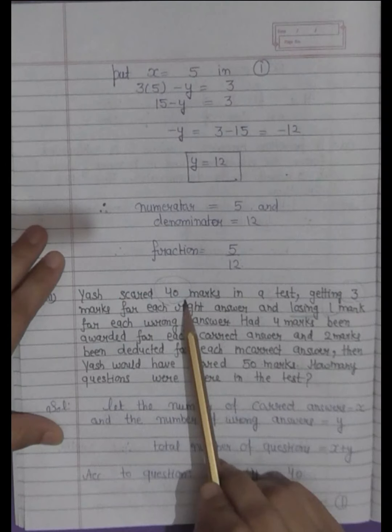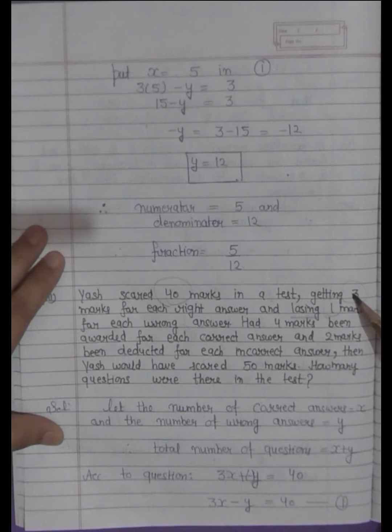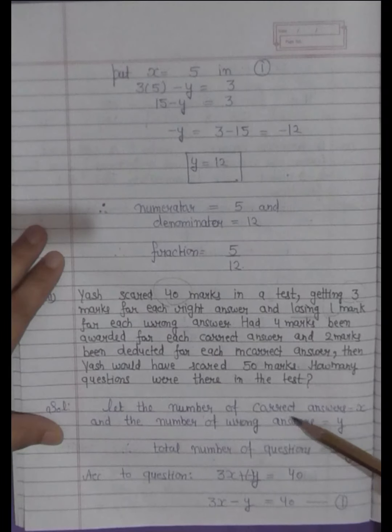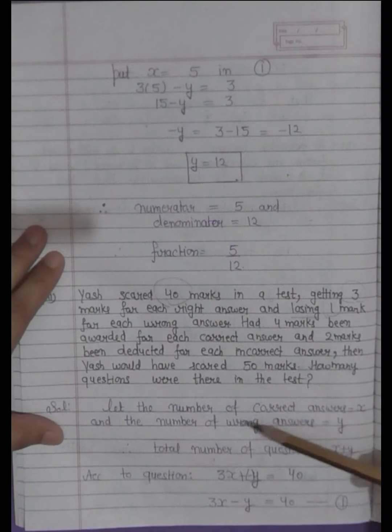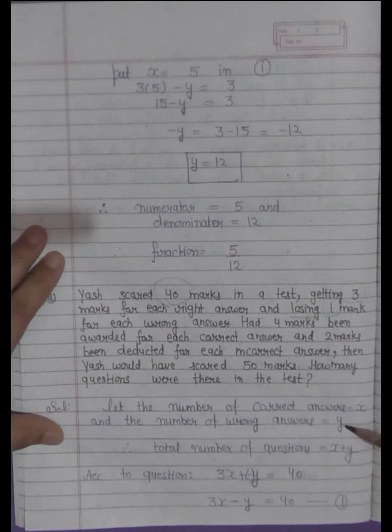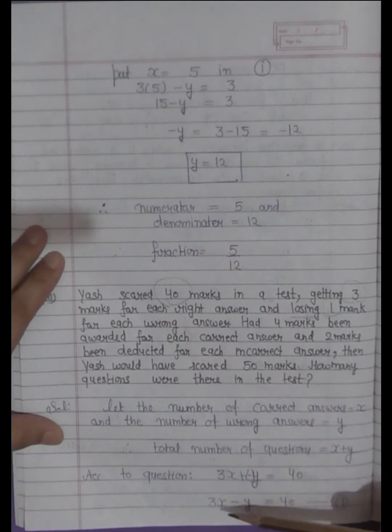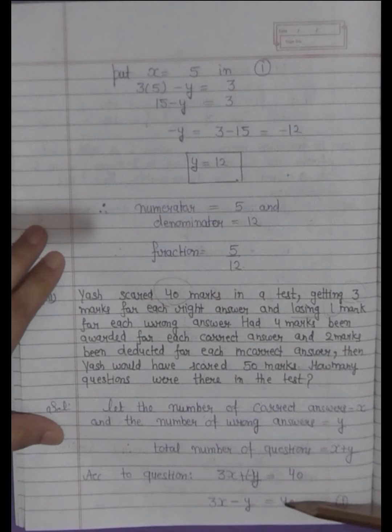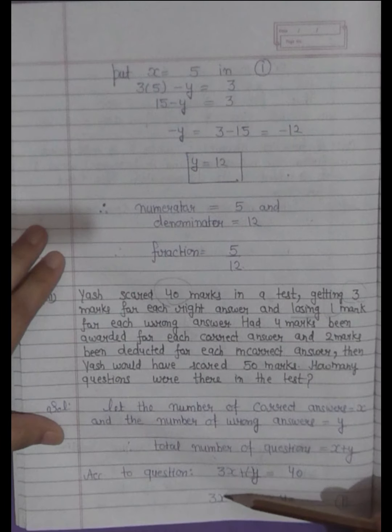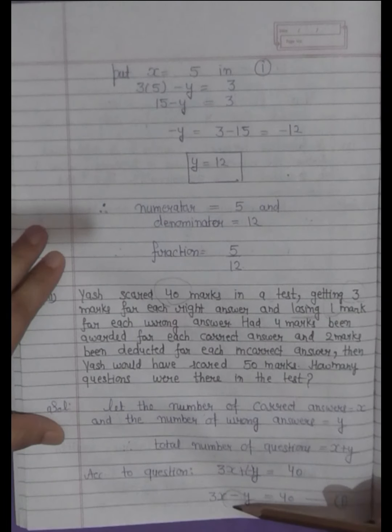So, according to the first statement, the equation will be 3x minus y is equal to 40. Because the correct answers are x and 3 marks are for each correct answer, 3x will be there. And wrong answers are y and the deduction is 1 mark, so minus y will be here. And total marks he is getting is 40. So it will be 3x minus y is equal to 40. Why negative sign? For the deduction of the marks.